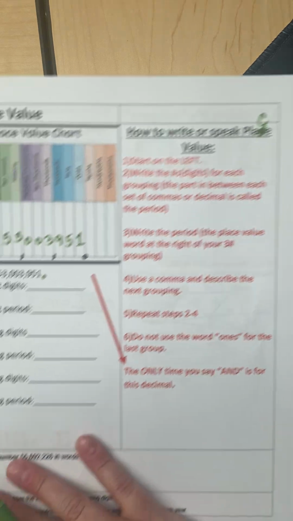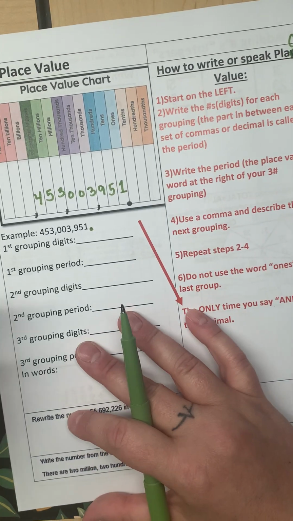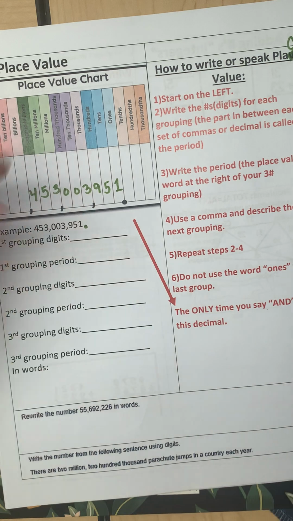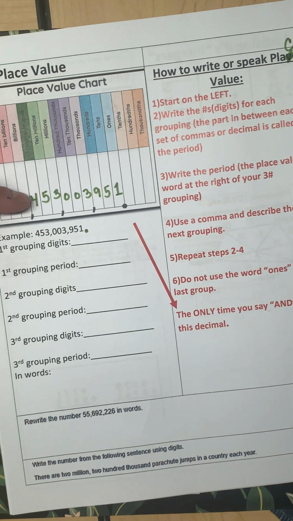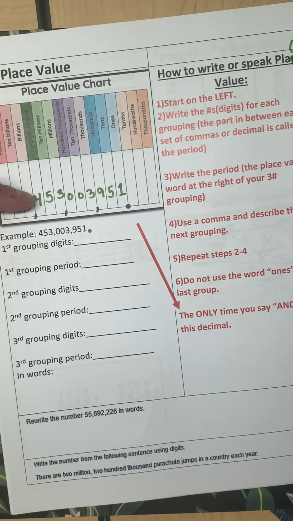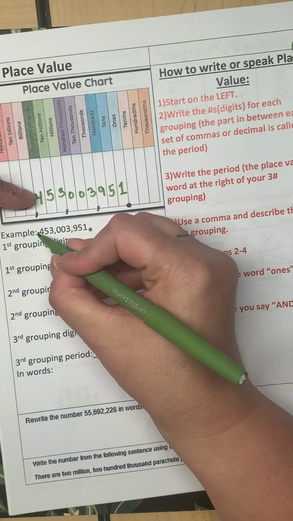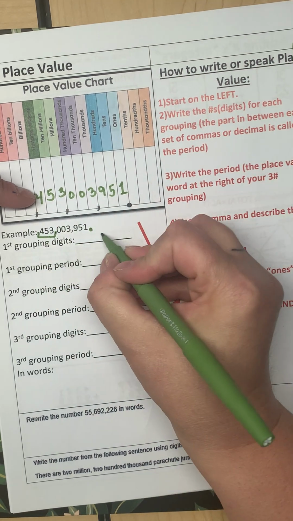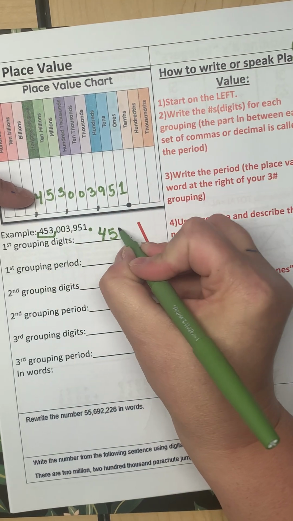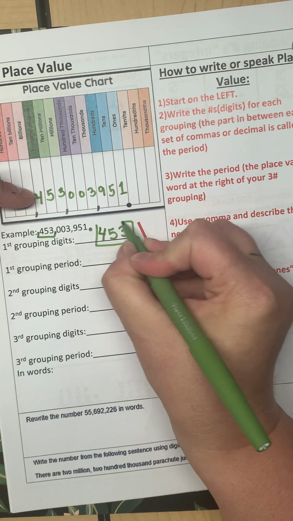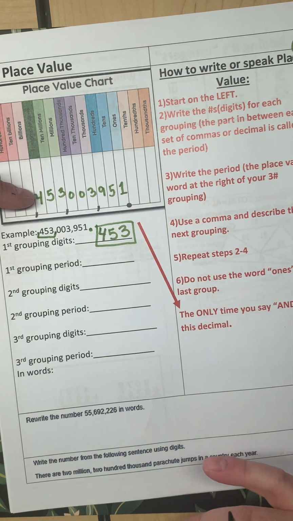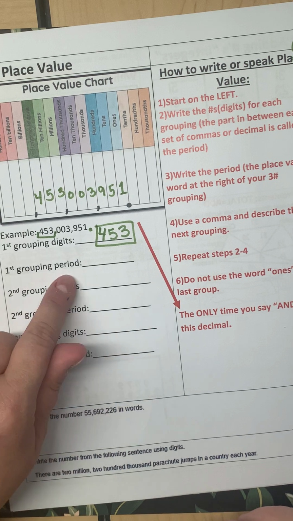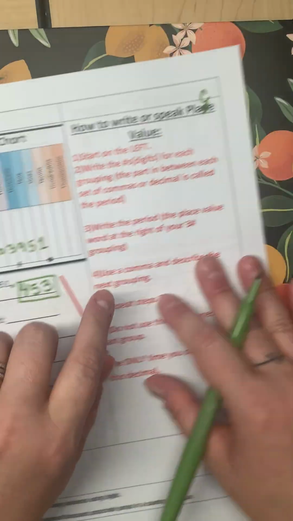Okay, so we're going to start on the left. We're going to start at this 4, and it says write the numbers for each grouping. So the first grouping is 453, and those are called the digits. Digits means numbers.